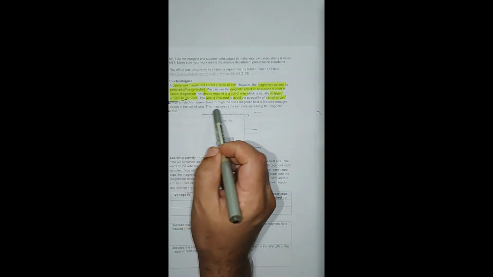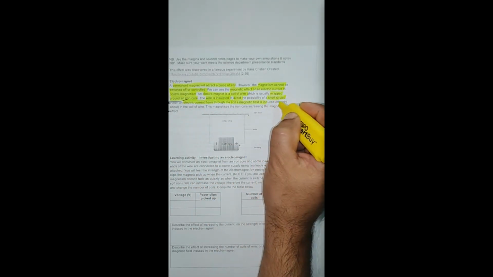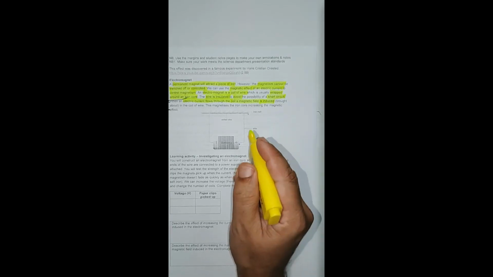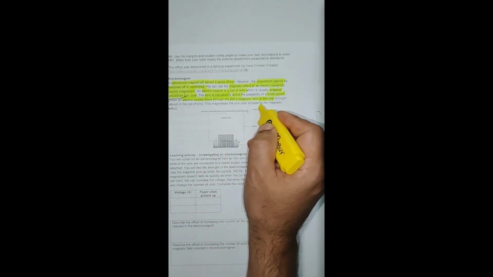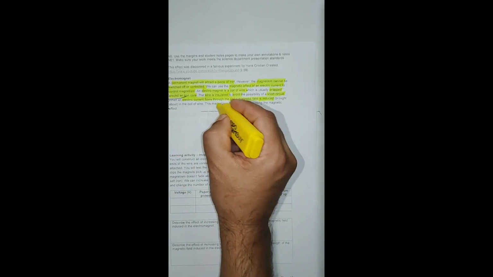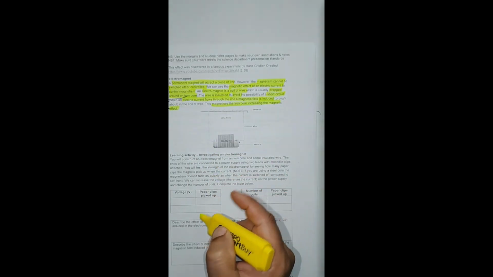When an electric current flows through the coil, a magnetic field is induced in the coil of wire. This magnetizes the iron core, increasing the magnetic effect. Watch a video on how we make an electromagnet.